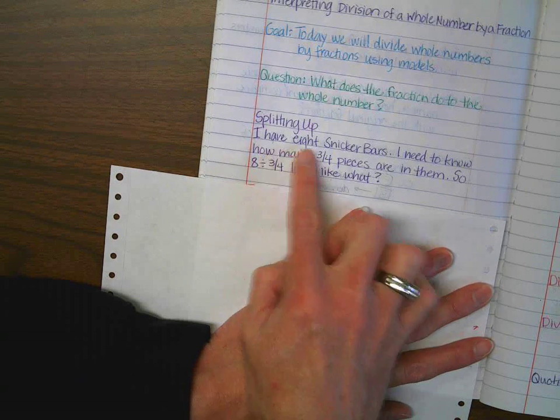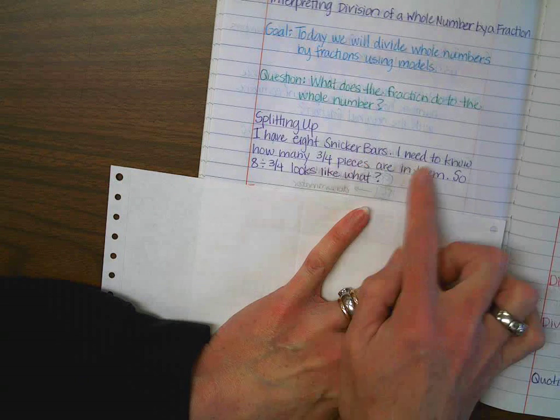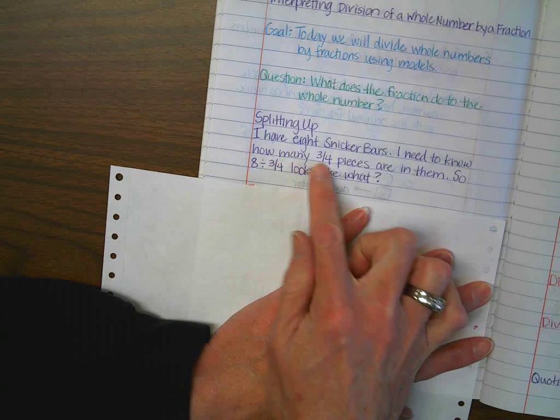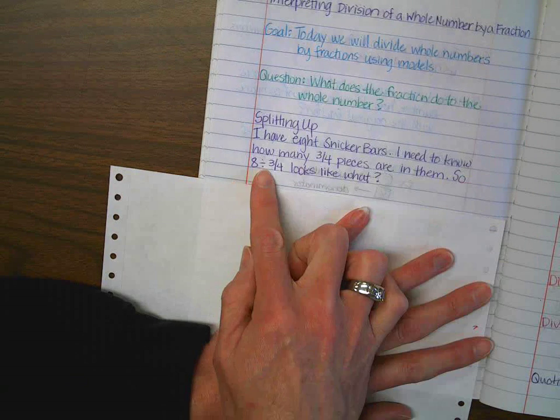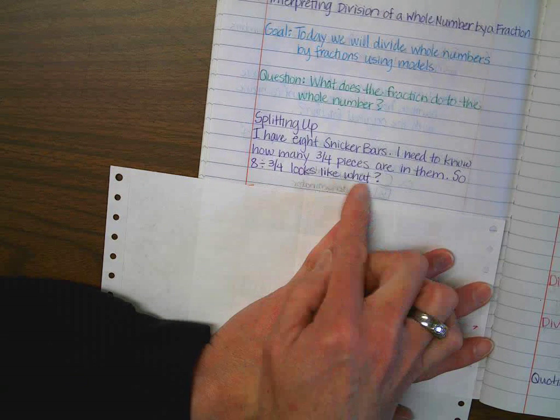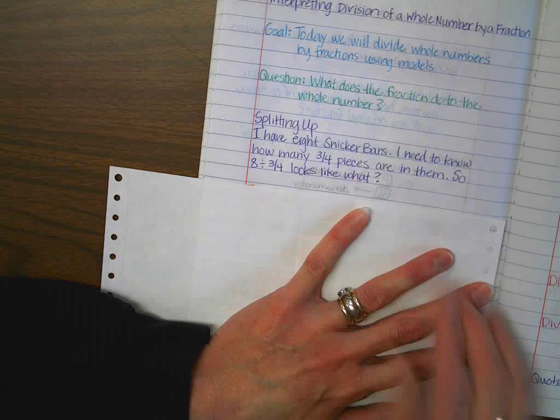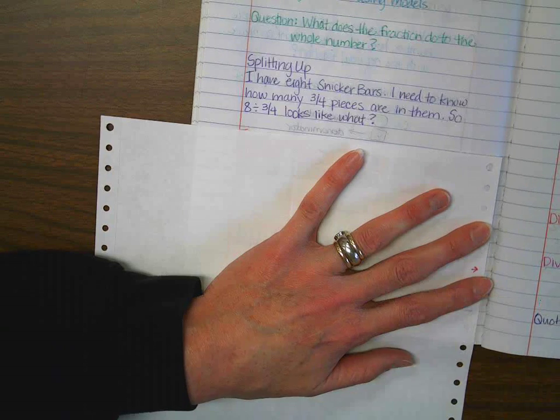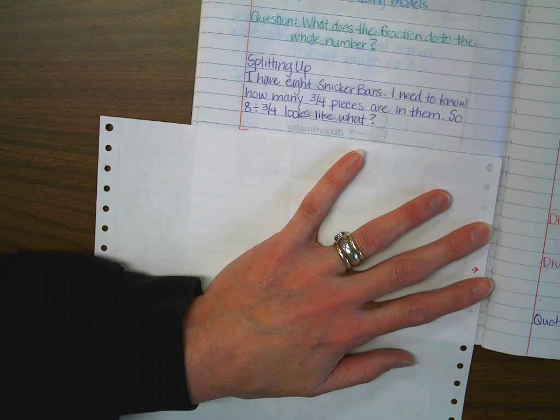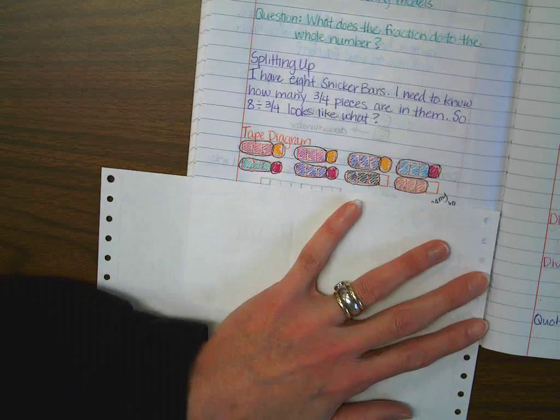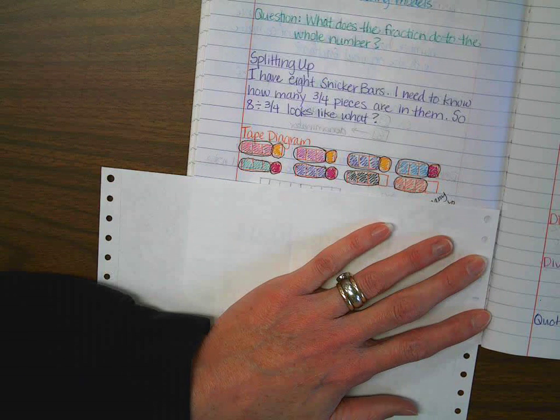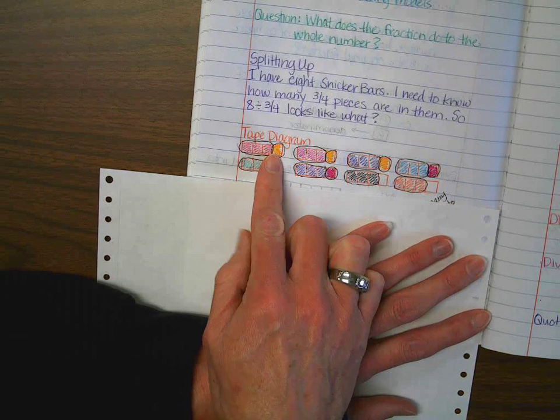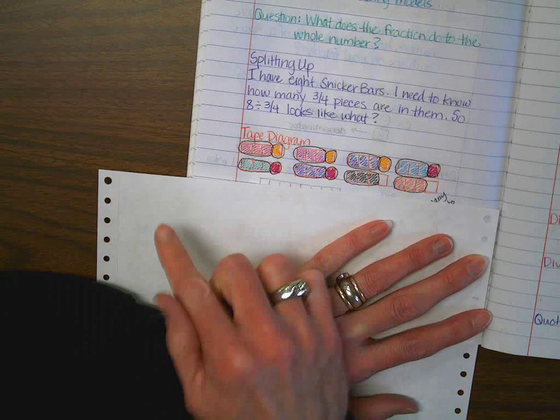So it says, I have 8 Snicker bars. I need to know how many 3/4 pieces are in them. So 8 divided by 3/4 looks like what? That's what I'm trying to figure out. You guys have been working with tape diagrams forever, and tape diagrams work beautifully for this exact problem. The reason why is because a tape diagram can look like a Snickers bar, believe it or not.